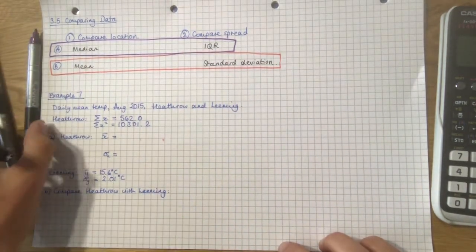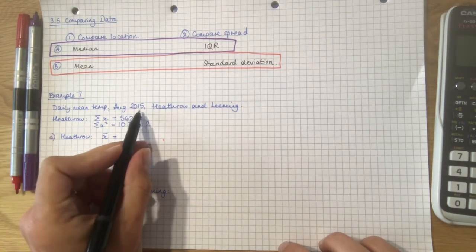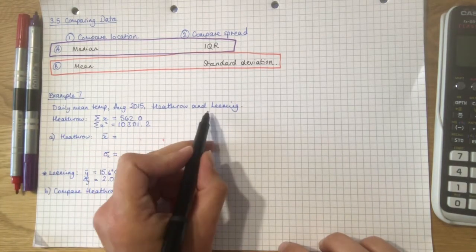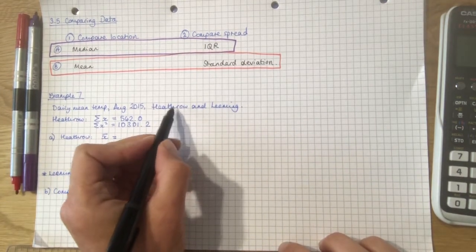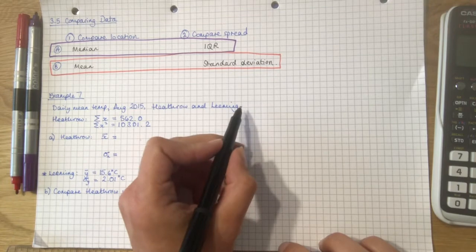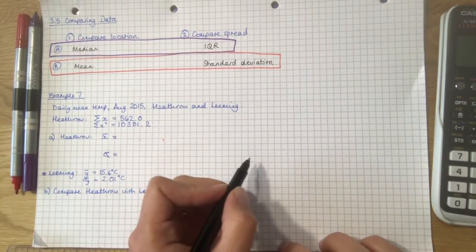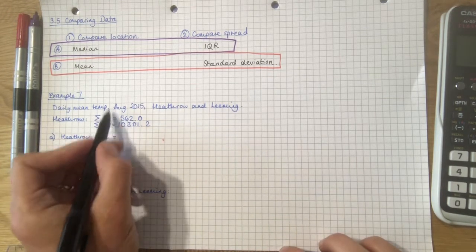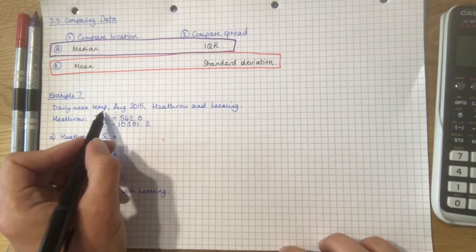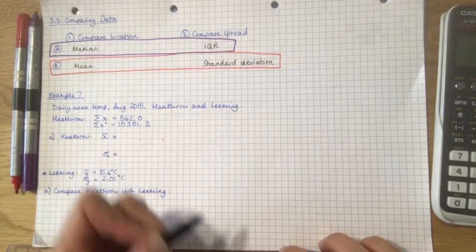So let's have a look at example 7. We're told that from a large data set, the daily mean temperature in August 2015 is recorded at two places, at Heathrow and at Leeming. So we have a set of data about Heathrow, and separately we have a set of data about Leeming for a certain number of days. Thinking about what the table might look like, you would have throughout August the temperature on the first day, two different values, the temperature on the second day, two different values, and so on.